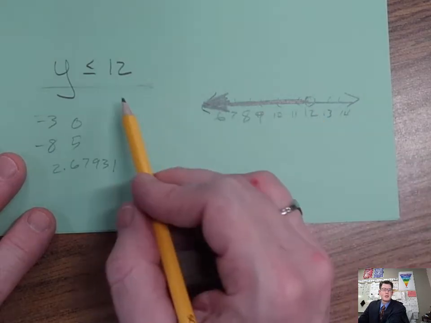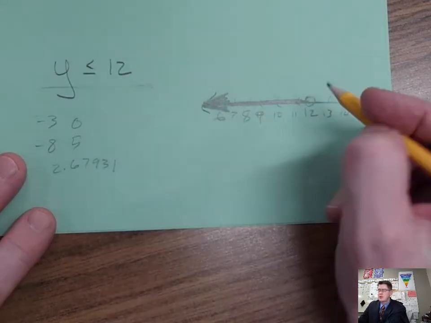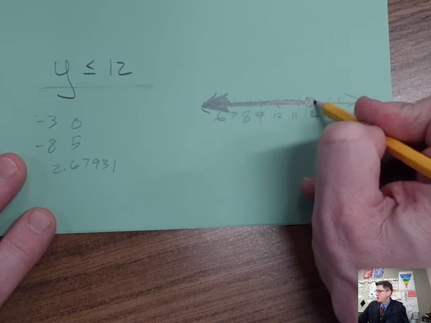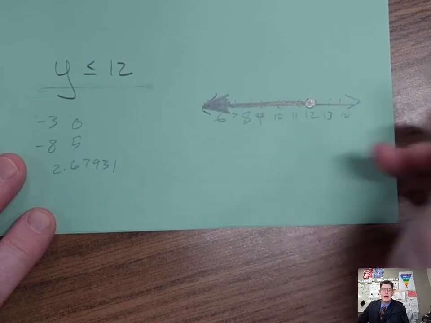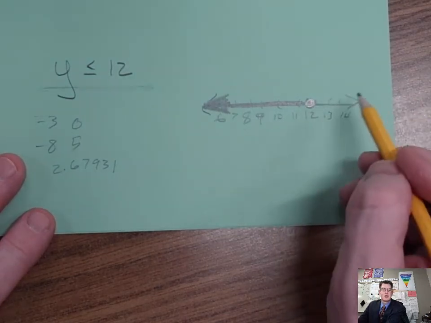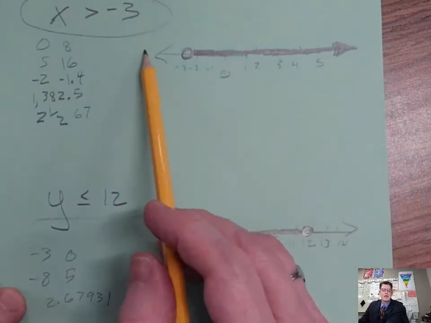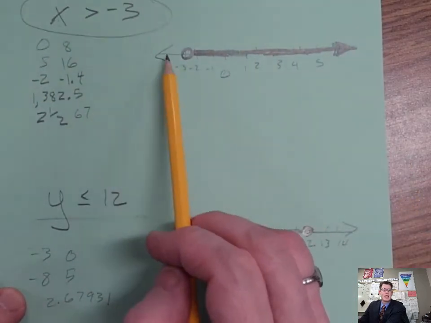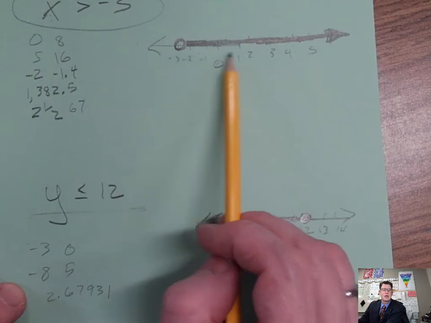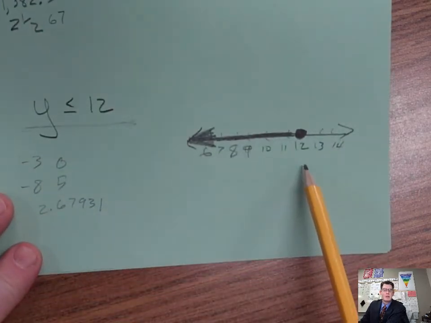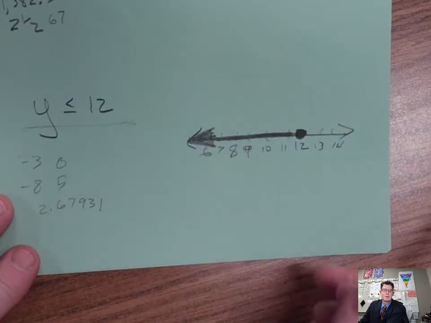But it could also include 12. It could also equal 12. So equal to 12 looks like that right there, where we fill in the circle to include it. Whereas here we did not fill in the circle because it does not equal -3. It can't be -3. It's only got to be bigger than it. This one does include 12. So that's the main understanding of this concept today.